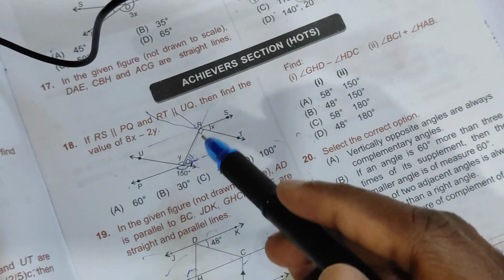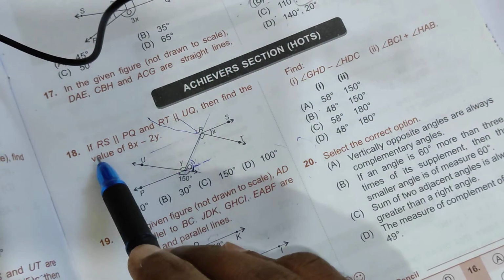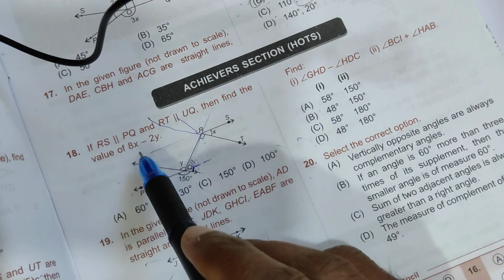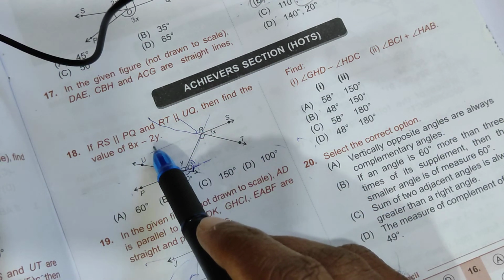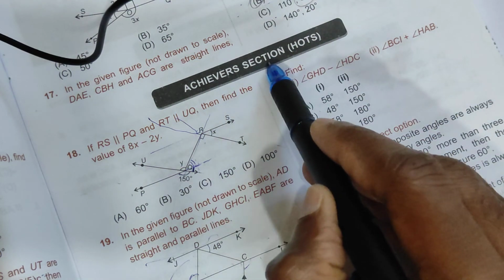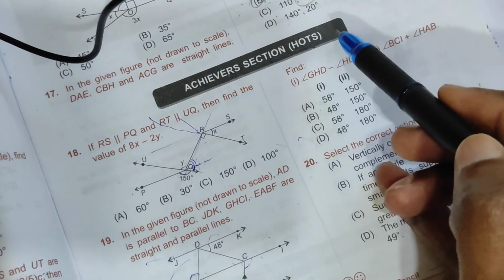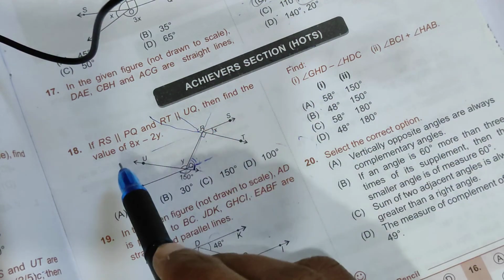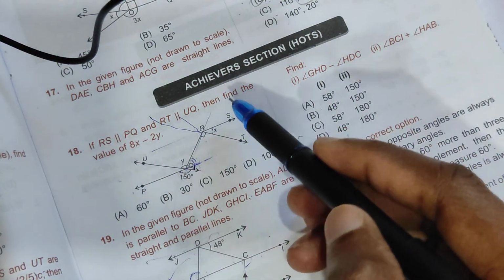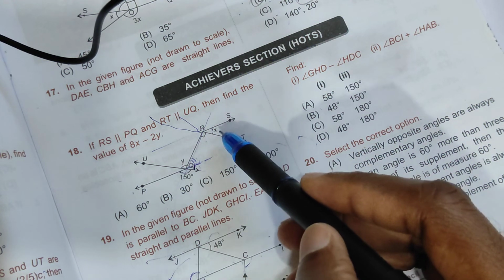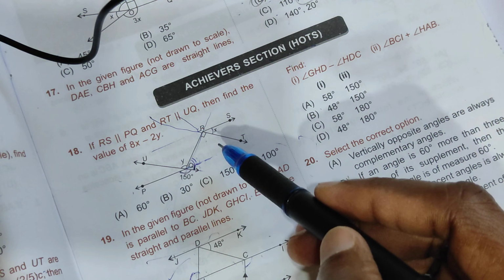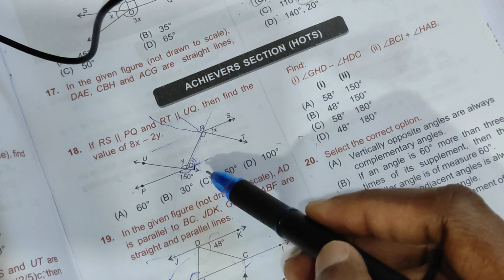Okay, we'll go to the next question here. If R is parallel to PQ, RT is parallel to AQ, then find the value of 8x minus 2y. This is a little tough question, but we should do it as we are preparing for the Olympiads. To find the value of 8x minus 2y, we have to find out the angles first. X and Y you have to find out.